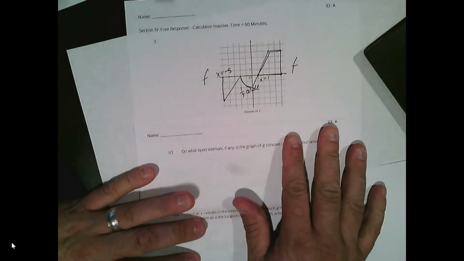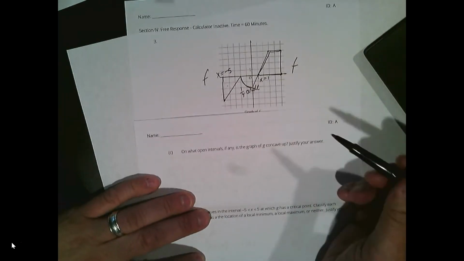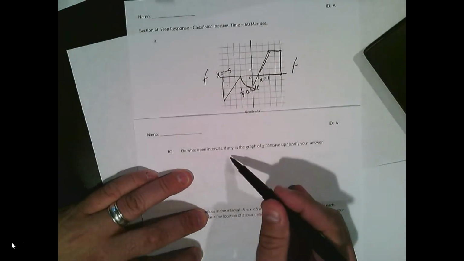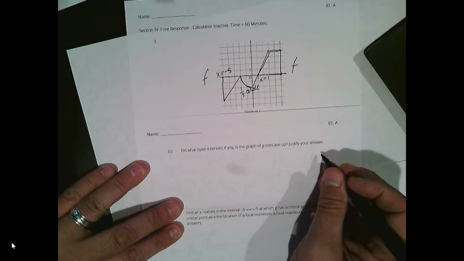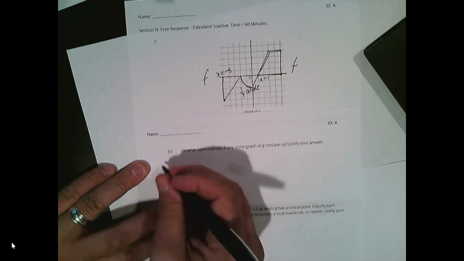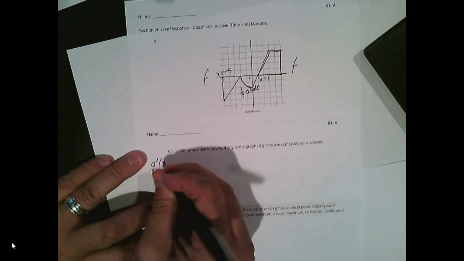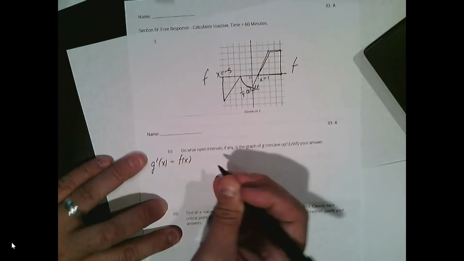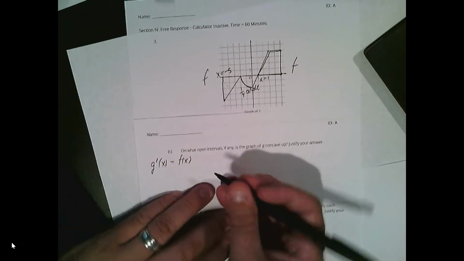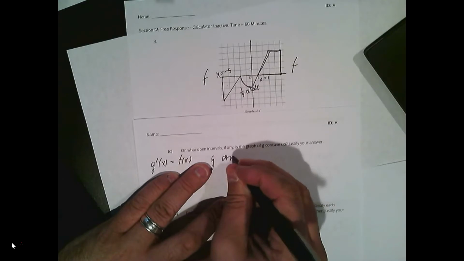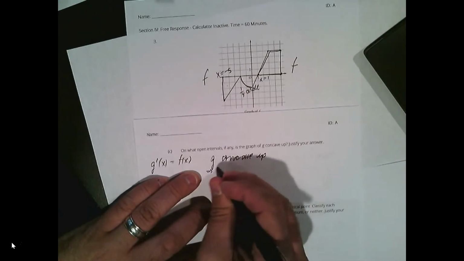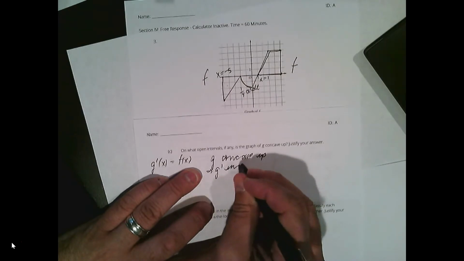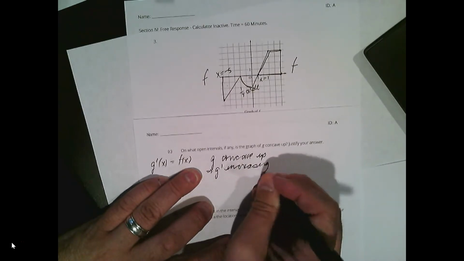In part C, we're asked the question: on what open intervals, if any, is the graph of g concave up? Well, remember we've already established that g prime and f are the same thing. I want to make note of that. If g is concave up, then what that means is that g prime is increasing.